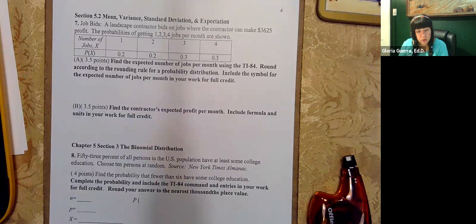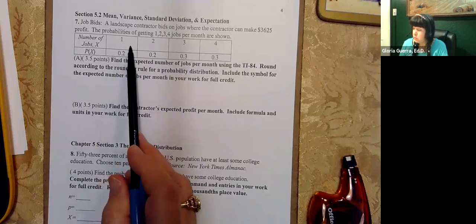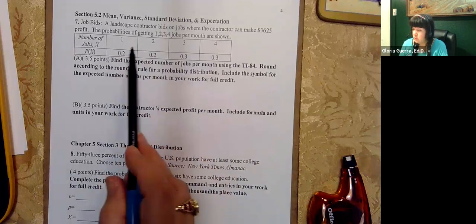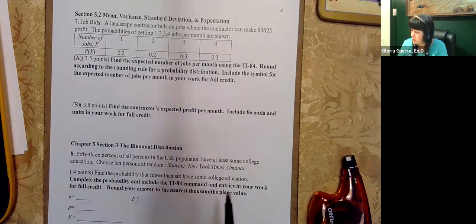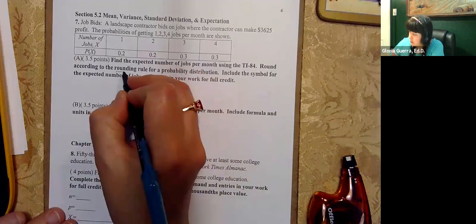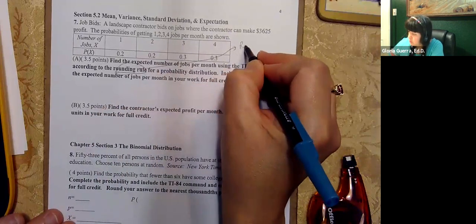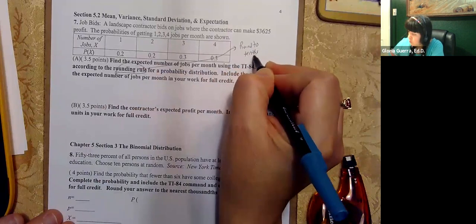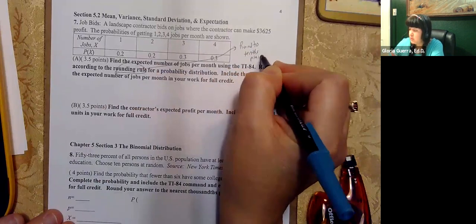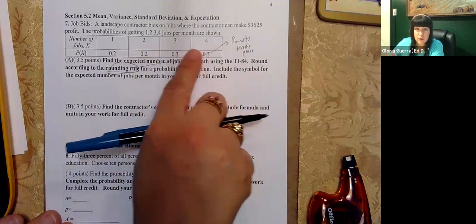Round according to the rounding rule for probability distribution. These are counting numbers. So when you round 1 decimal beyond counting, that's going to be the tens place. So we're going to round to the tens place, because the x's are counting numbers.